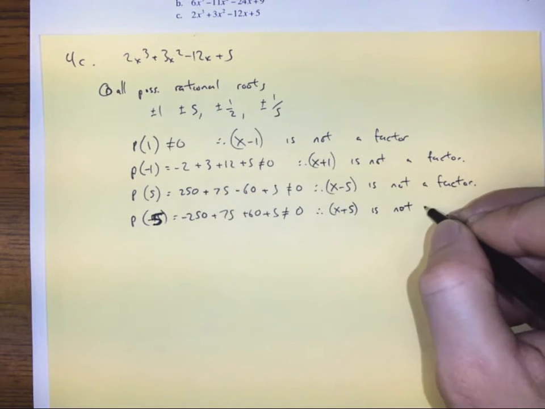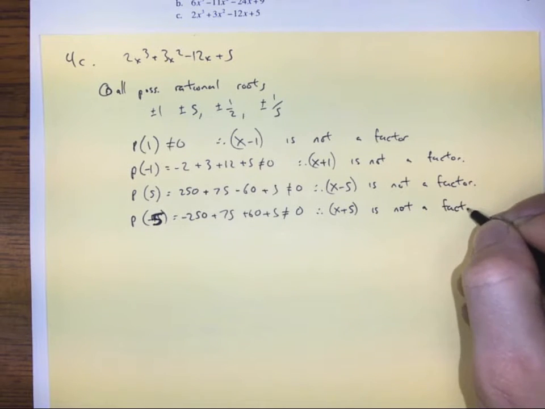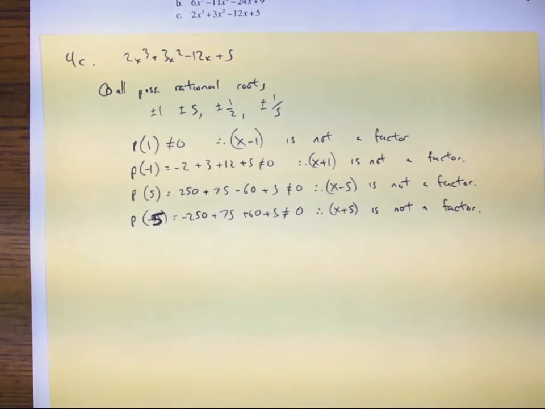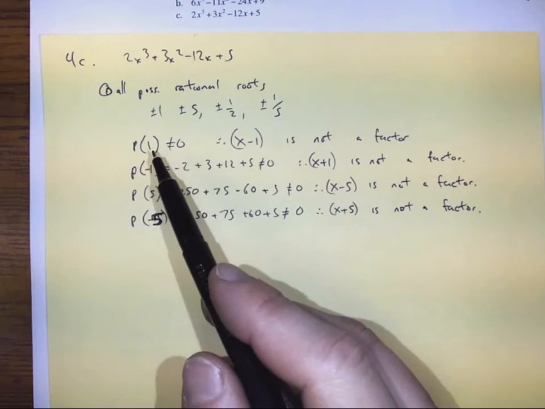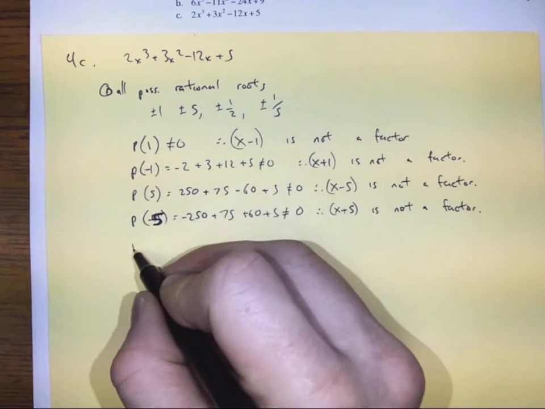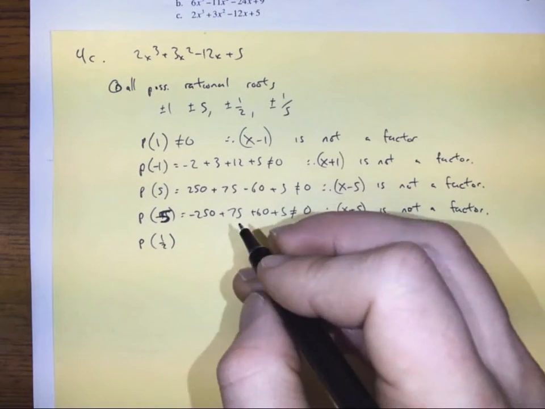Haha, this sucks. Now we have to try a fraction. All right. But at least we don't have to try all these other numbers between 1 and 5. All right, so let's try P of 1/2. That's nice and friendly, maybe.